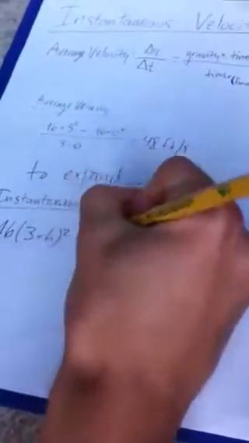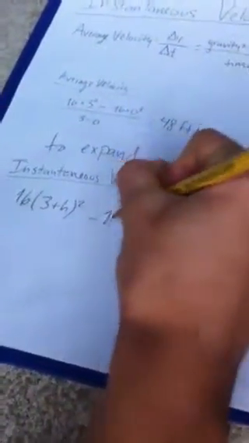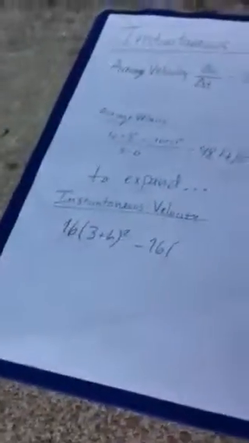Now, to expand on this, we can find instantaneous velocity. However, the formula is a little bit different. In this particular situation, we're going to be using h as our final time and our initial time kind of combined.